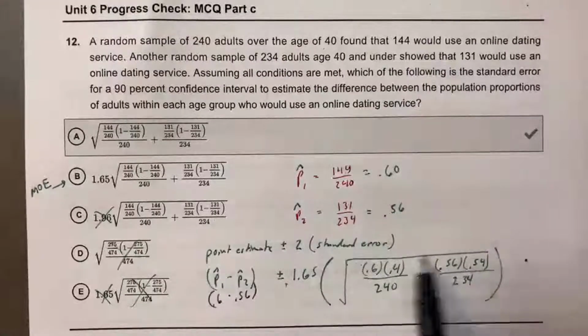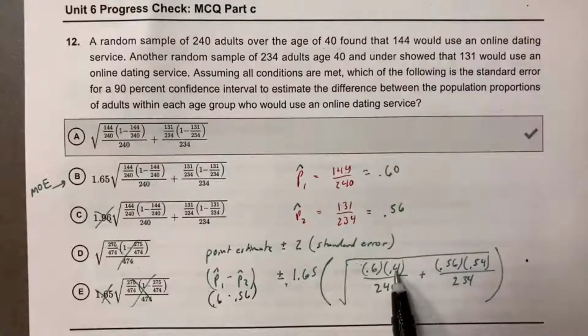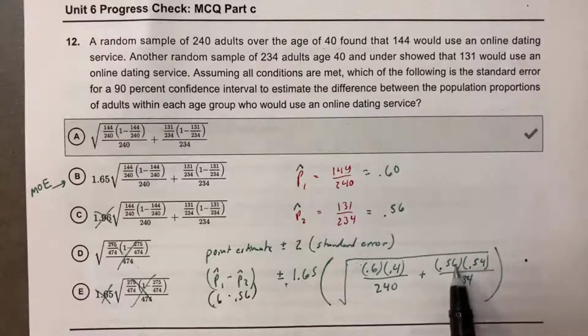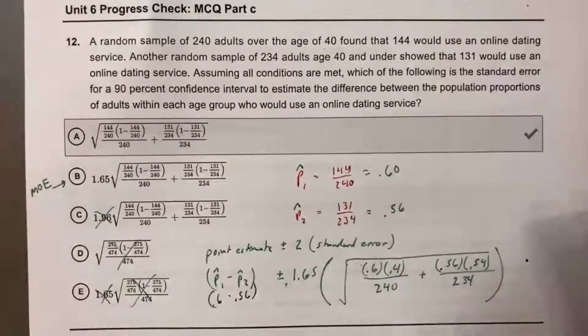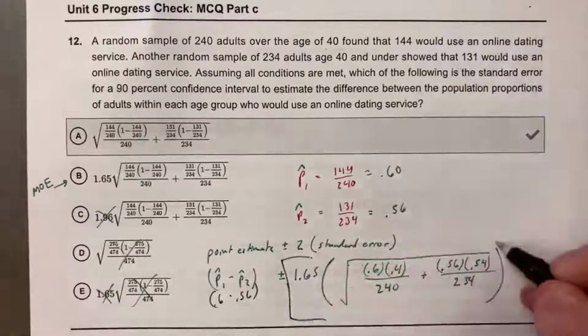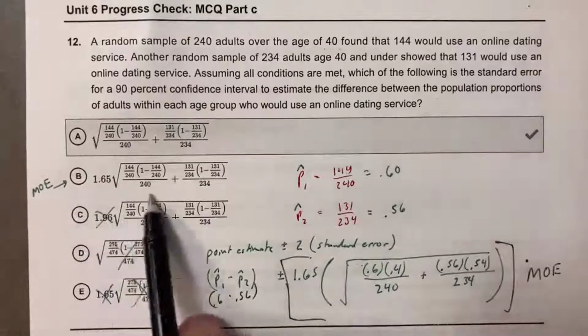And then this is your standard error. It's 0.6 times 1 minus 0.6, and then you get 0.56 times 1 minus 0.56, which are these. Now this all corresponds to the margin of error. That's what B is. B is the margin of error.